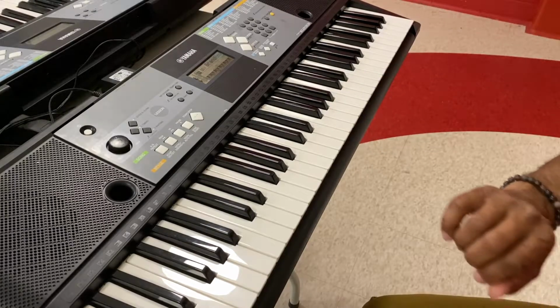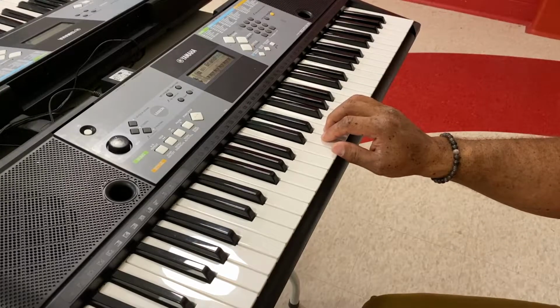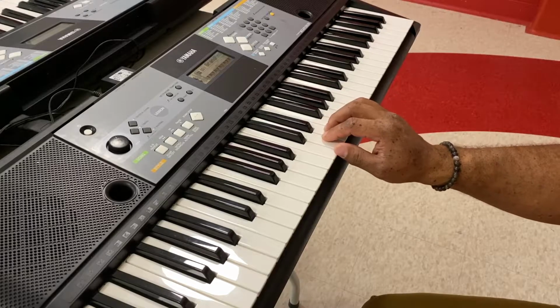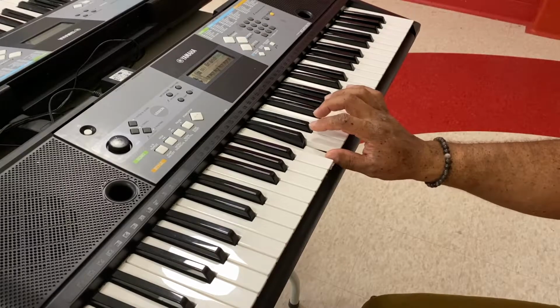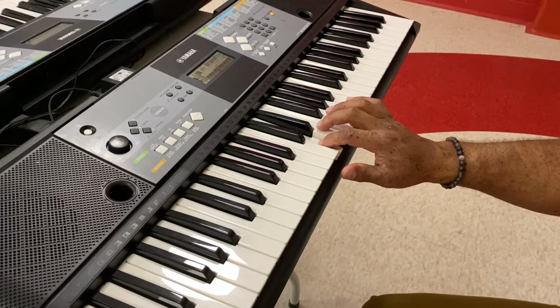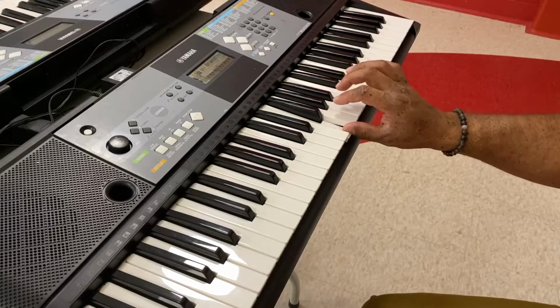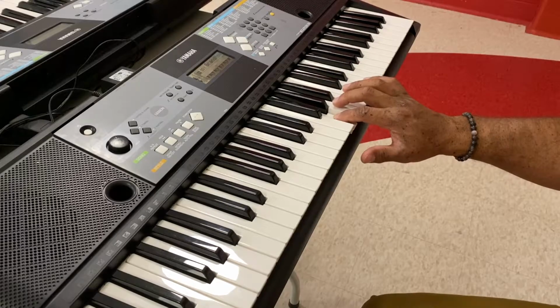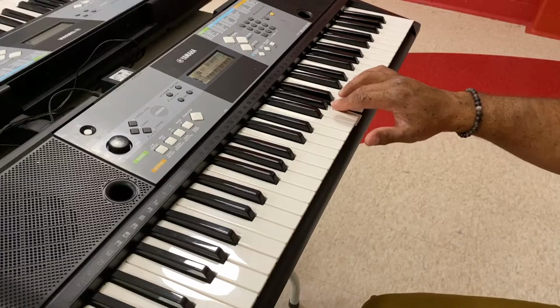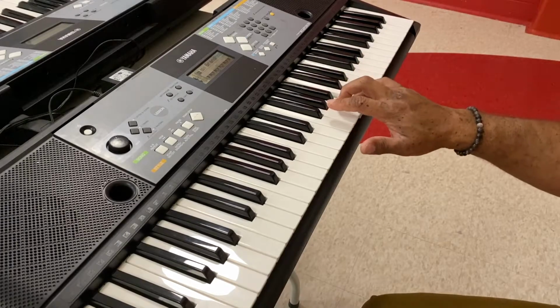Very good. Okay, let's see if we can name the numbers while we do it this time. 1, 2, 3, 4, 5, 6, 7, 1.